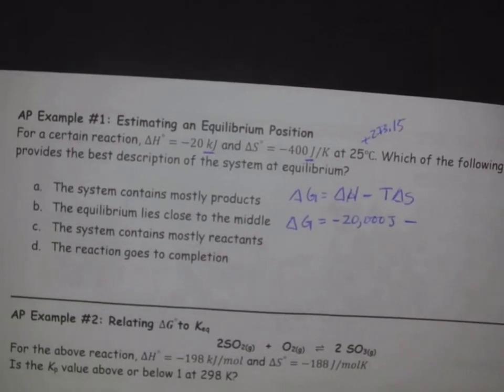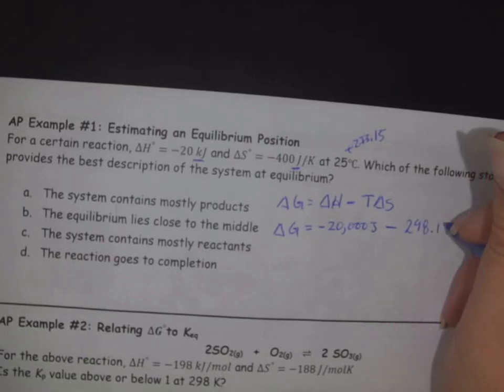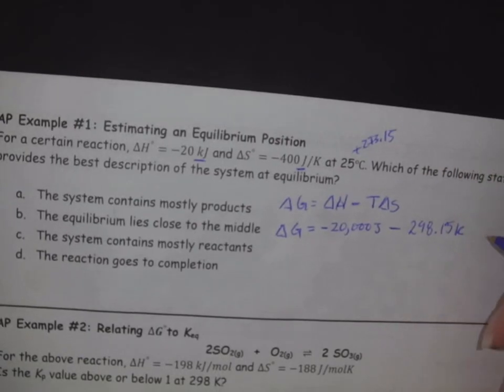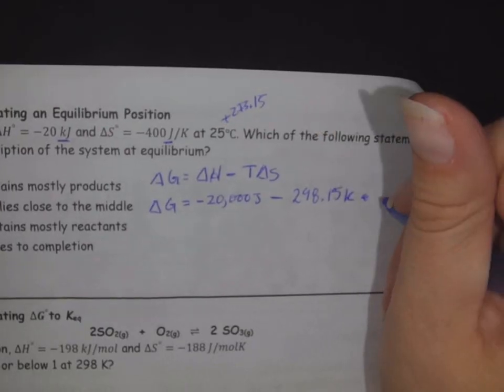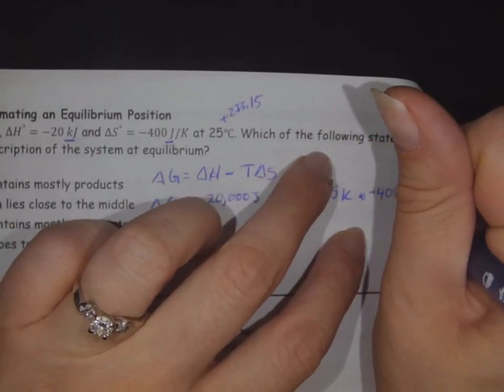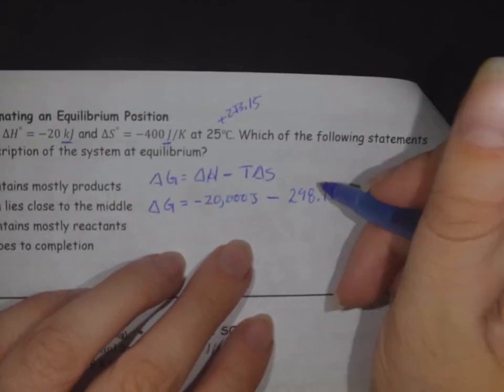So 25 plus 273.15 would be 298.15 Kelvin. And I'm going to multiply that by negative 400 joules per Kelvin, right?